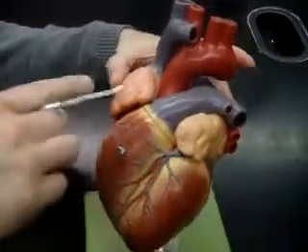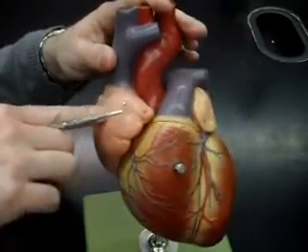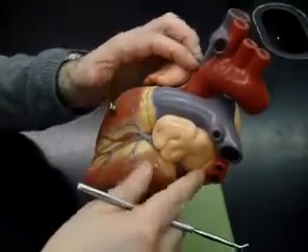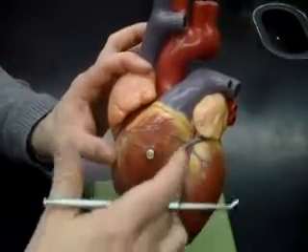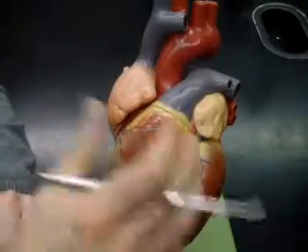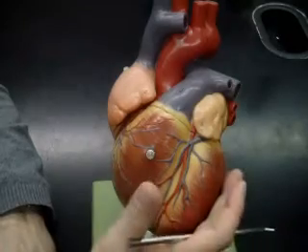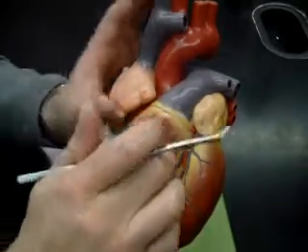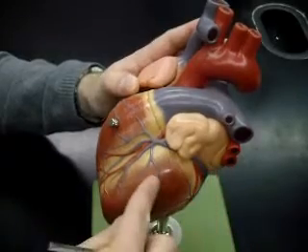The upper chambers, so this one here is the right atrium. The one on this side is the left atrium. This is essentially the divider between the right ventricle and the left ventricle. So this is the right side of the heart, this is the left side of the heart. So right atrium, right ventricle, left atrium, left ventricle.